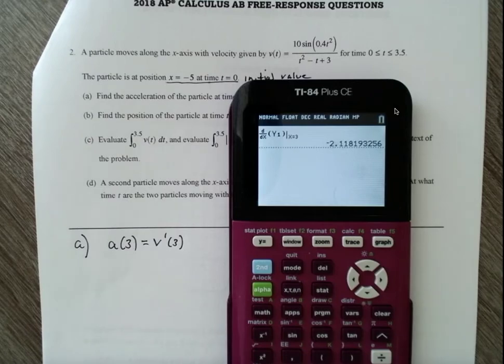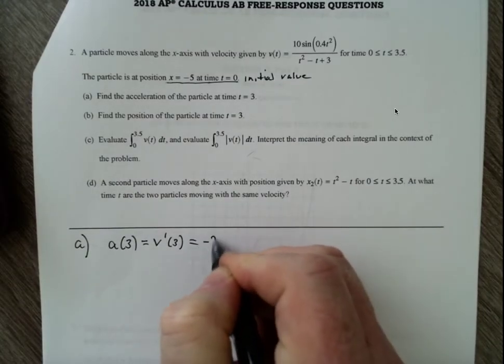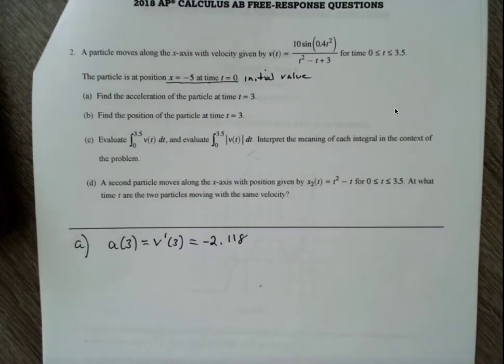We do that, and we get negative 2.1181. So negative 2.118 would be our final answer.